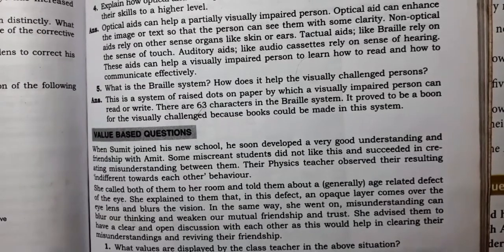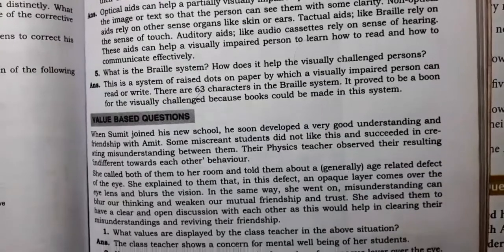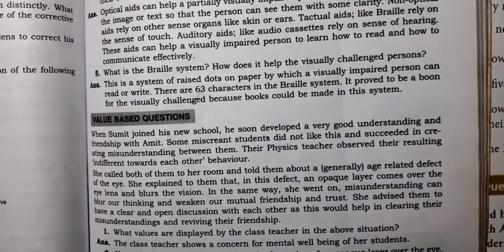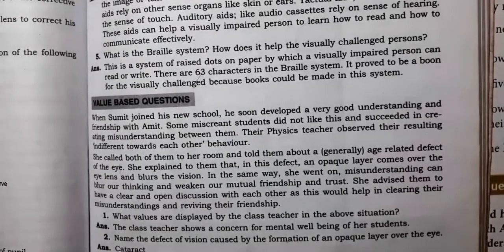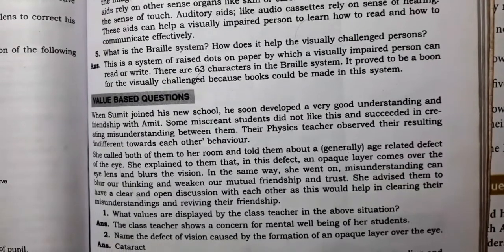She advised them to have a clear and open discussion with each other as this would help in clearing their misunderstandings and reviving their friendship. What values are displayed by the class teacher in the above situation? The class teacher shows concern for the mental well-being of her students. Name the defect of vision caused by formation of an opaque layer over the eye. Cataract.